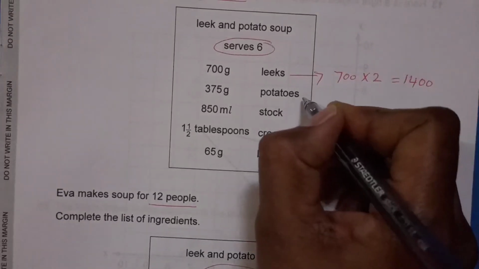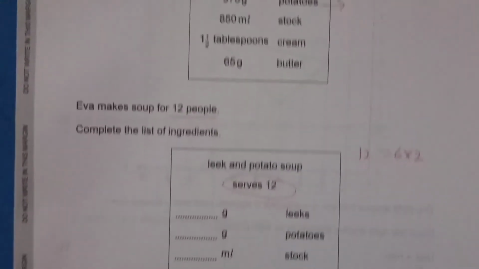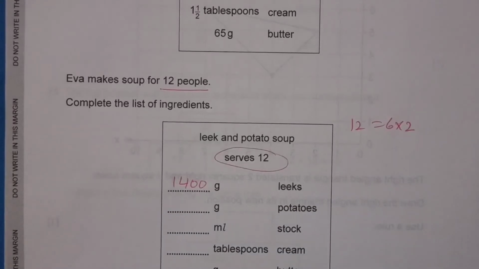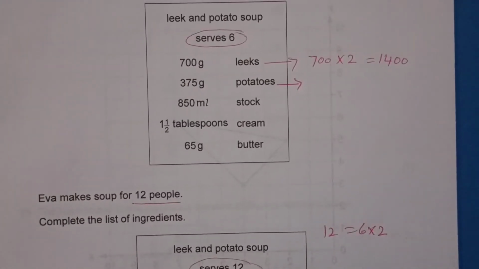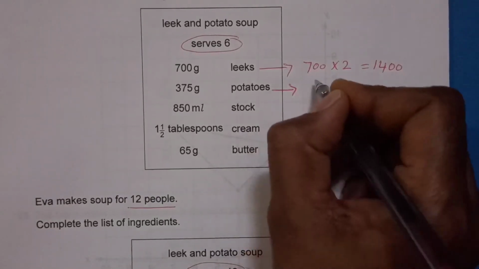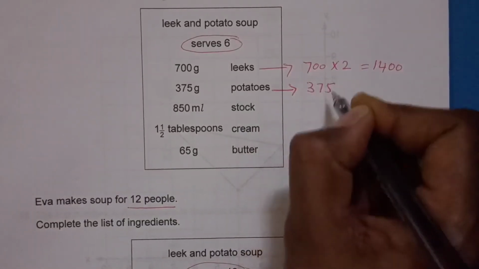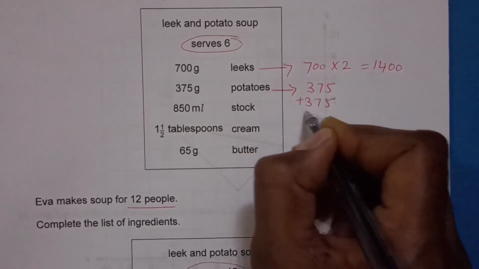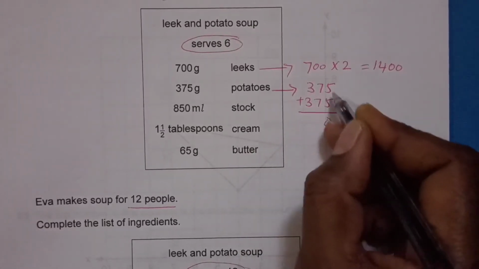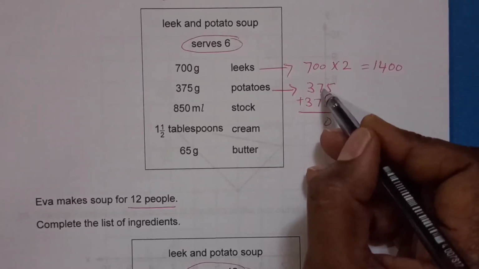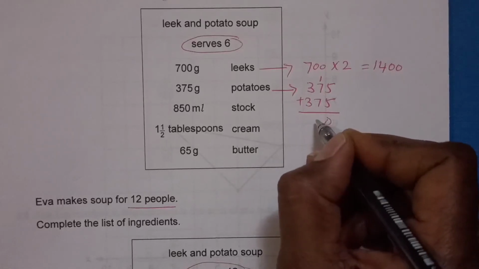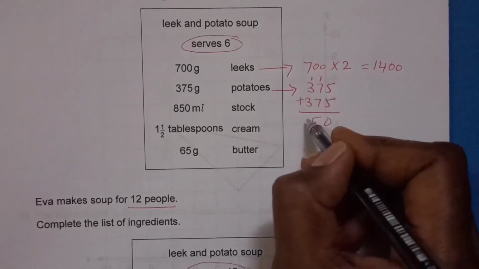So for the potatoes, let's first write down 1400 grams for the leeks. Then the second one is 375. Either you can add 375 and 375 or just multiply. Let me show you by adding. 5 plus 5 is 10, 7 plus 7 is 14, plus 1 is 15, 1 carried, it is 7.